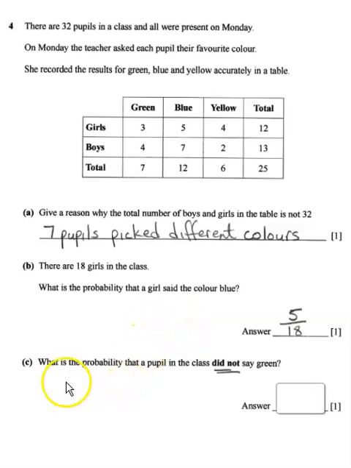For question C, it says, what is the probability that a pupil did not say green? So we look at it here: blue is 12, yellow is 6, so that's 18 altogether. Plus there were 7 pupils who picked different colours. So that was a total of 25 that did not say green. And that's what we've got here, 25 out of a possible 32 pupils.